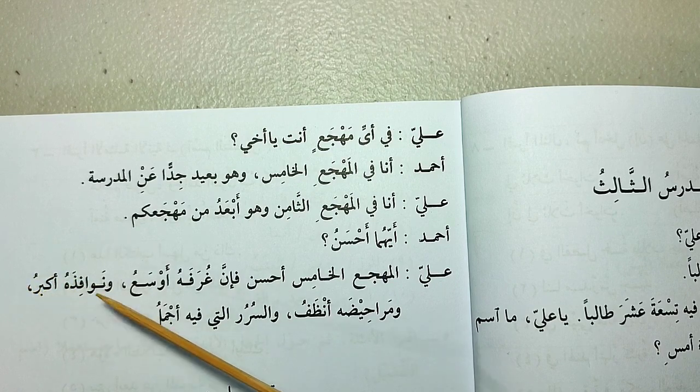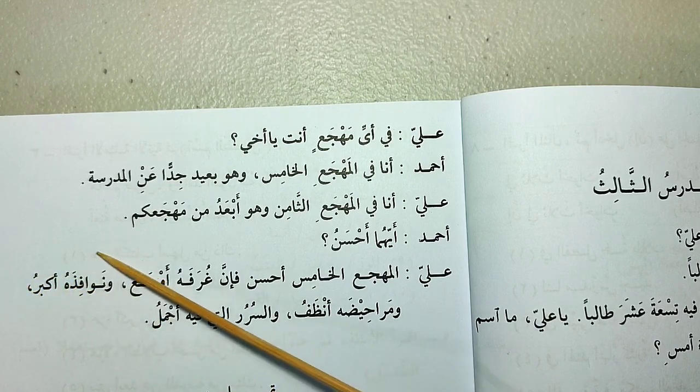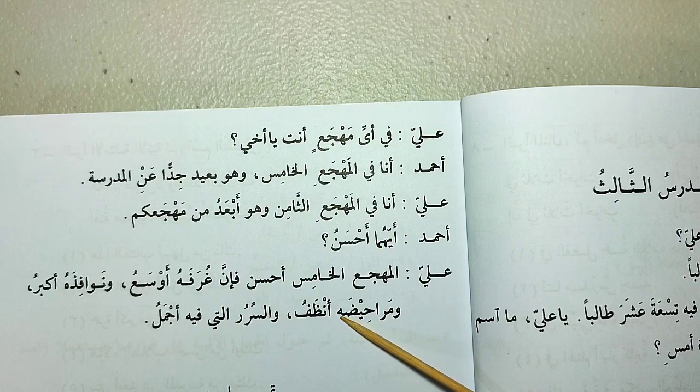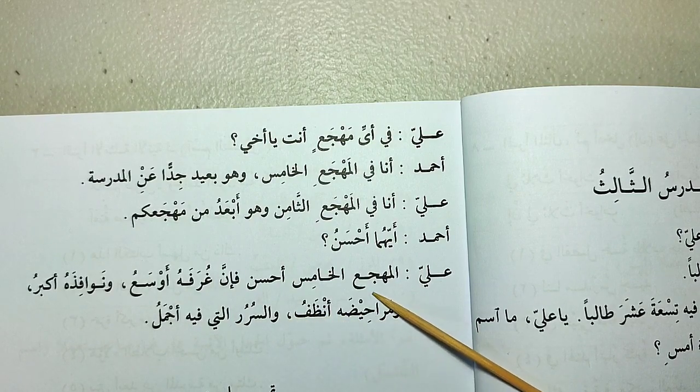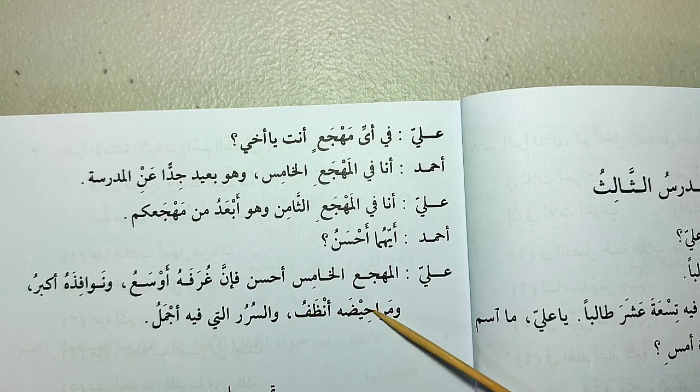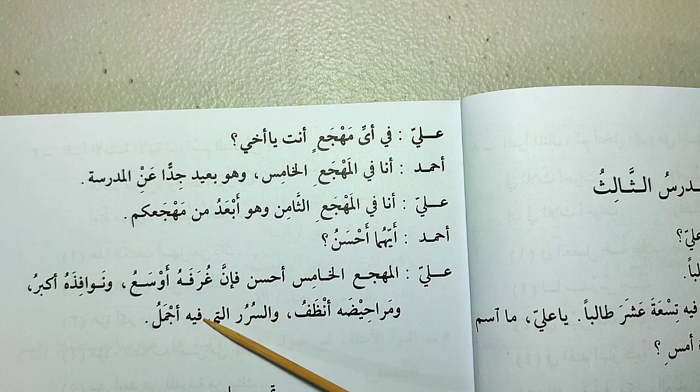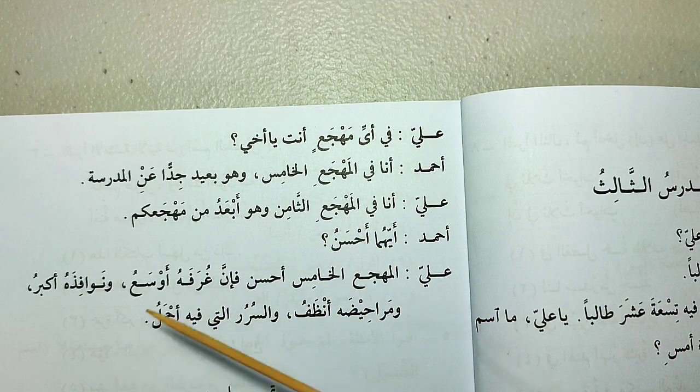وَنَوَافِذَهُ أَكْبَرُ. Its windows are bigger. وَمَرَاحِيضَهُ أَنظَفُ. And its toilets are cleaner. وَالسُّرُرُ الَّتِي فِيهِ أَجْمَلُ. And the beds which are in it, in the dormitory, are more beautiful. The beds are more beautiful.